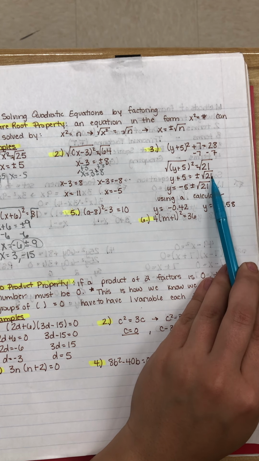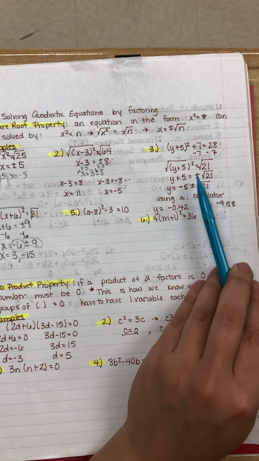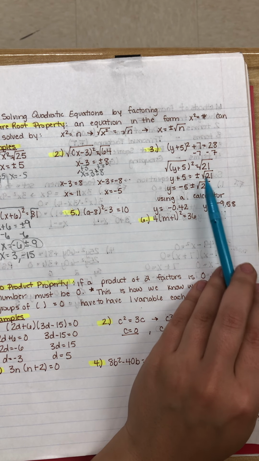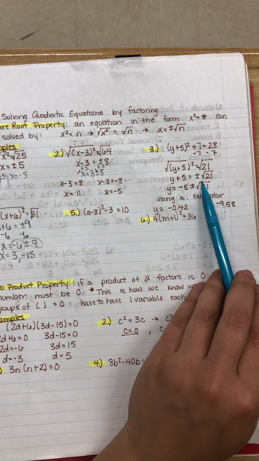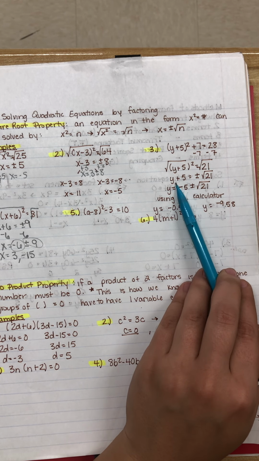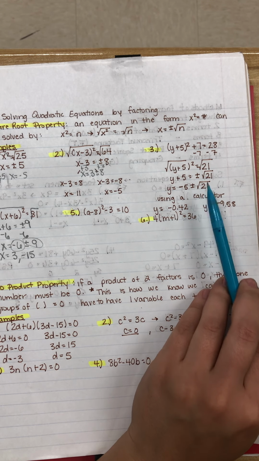In my head and in my calculator, the square root of 21 is a decimal. It's not a pretty number. So we're going to leave it as the square root of 21 for now, okay? So leave it there and go y plus 5 equals plus or minus the square root of 21. So, how do I get y by itself? Move that 5 over. I get negative 5 plus or minus the square root of 21.